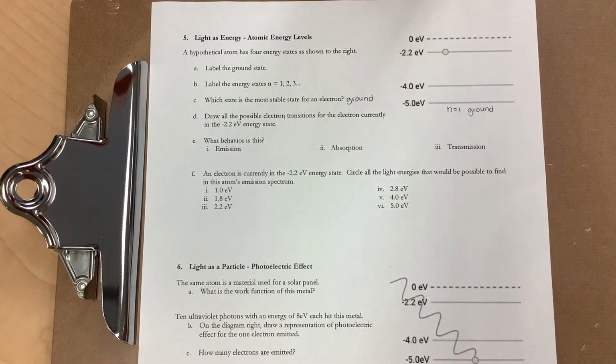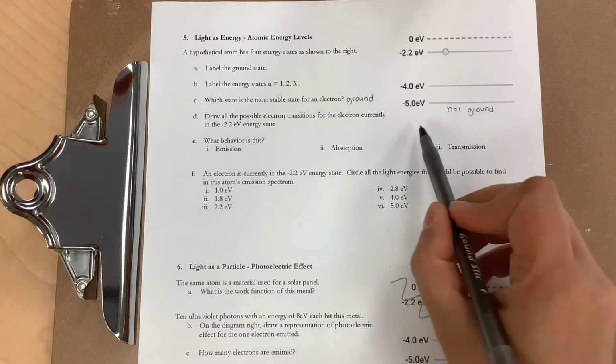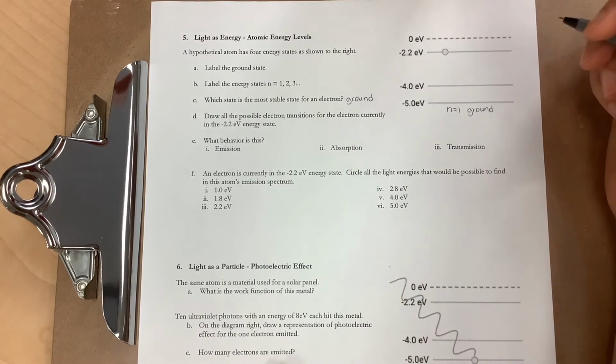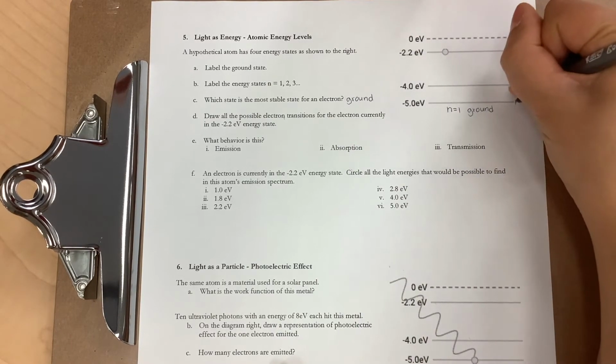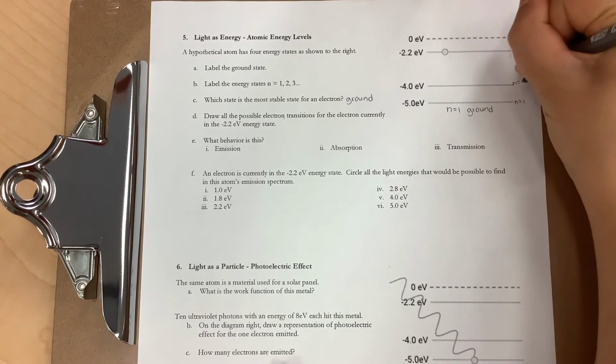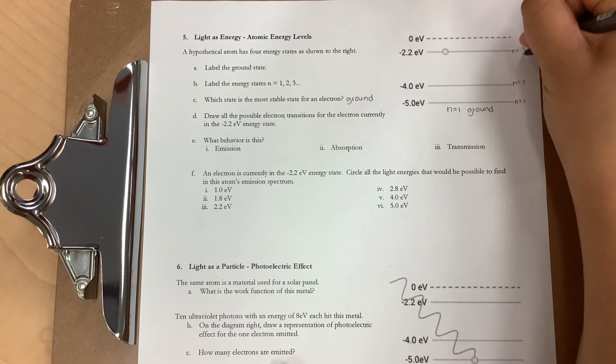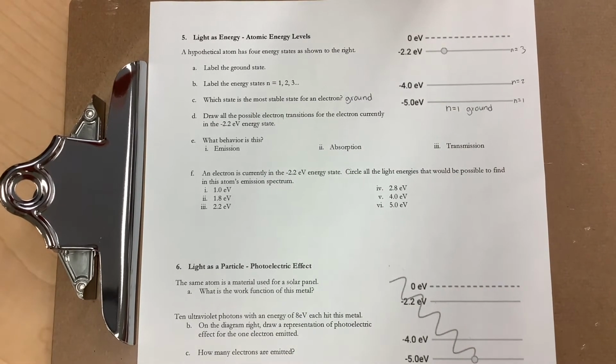You can think of a bowling ball on top of a hill. On the top of the hill, it has higher potential energy, and that's not a stable state. It could roll down the hill and would want to go to the ground. We label the states: n equals 1 is the ground, and everything above it are excited states of n equals 2, 3, 4, etc.